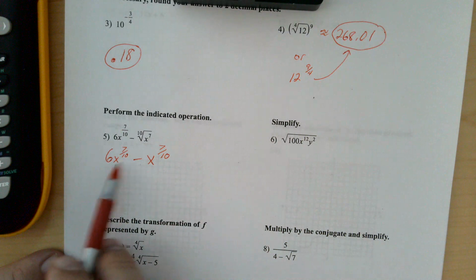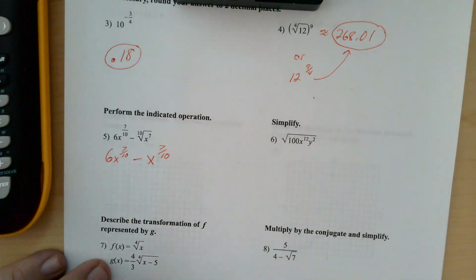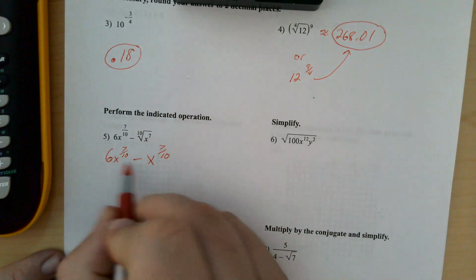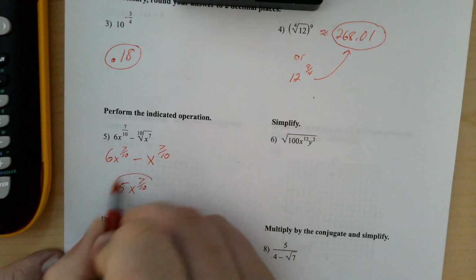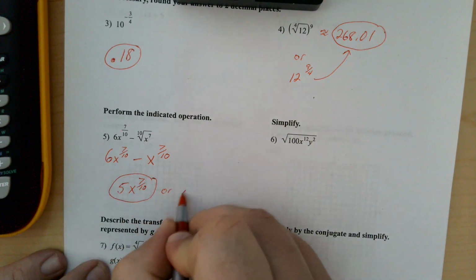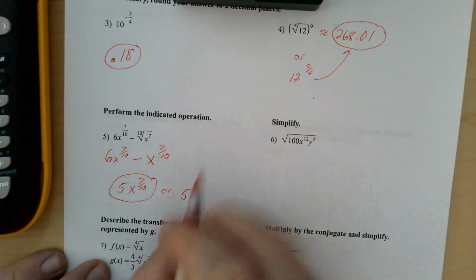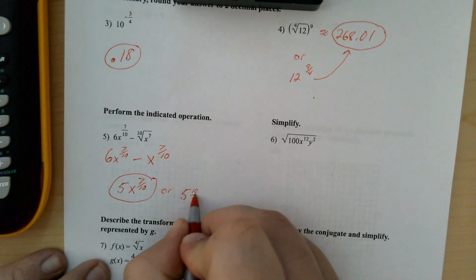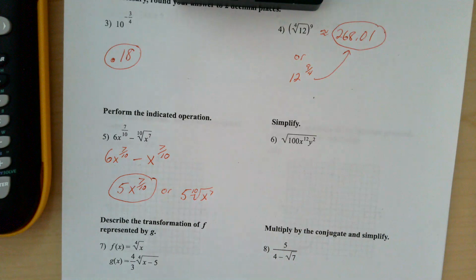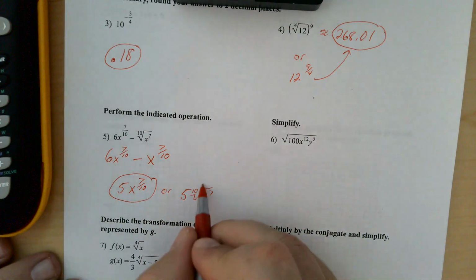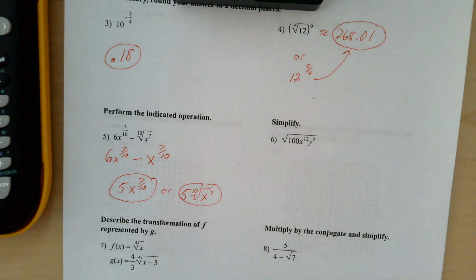Now I can see that these are like terms, definition of like terms: same variable, same exponent. We have the same exponent. This time we're taking 6, take away 1. You're left with 5 of these. So this is an answer, or you could write it as 5 times the 10th root of x to the 7th. Either answer is correct. If you want to keep it in exponential form or radical form, you're perfectly fine.